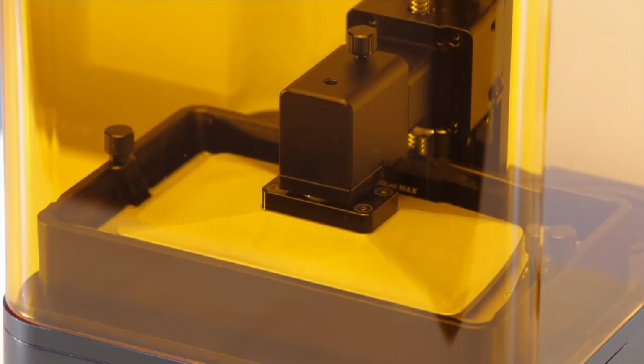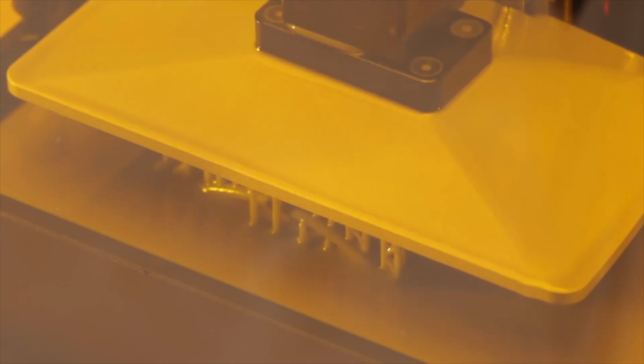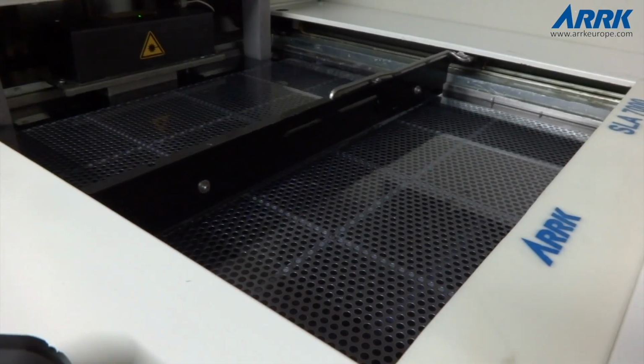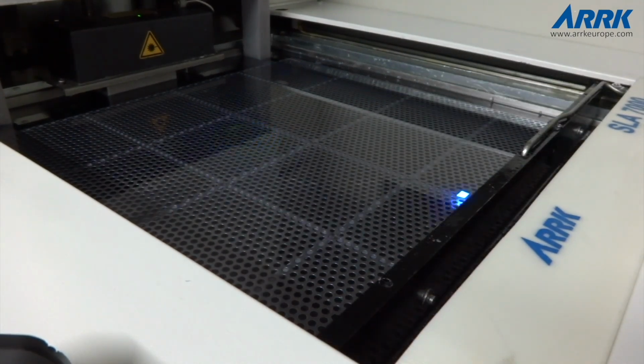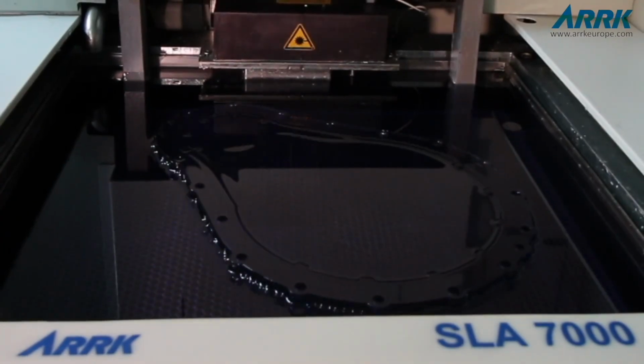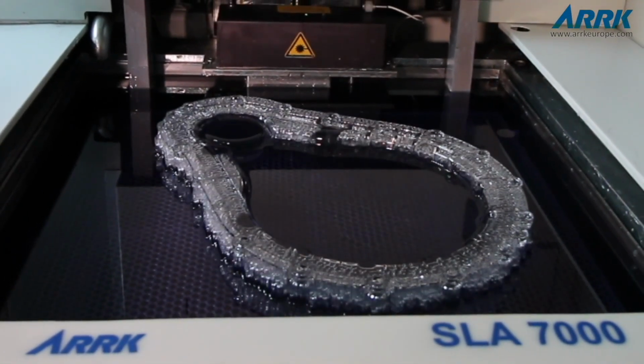In this video we see a desktop SLA printer using the bottom-up technology. Here you see an example of a top-down printer. The recoater distributes the resin, and then the laser solidifies the part. In the end, we see the part emerging from the resin.